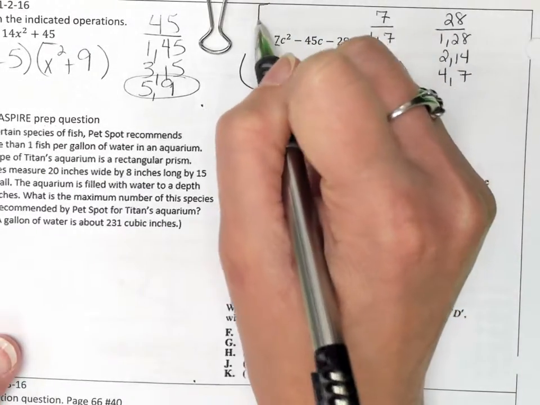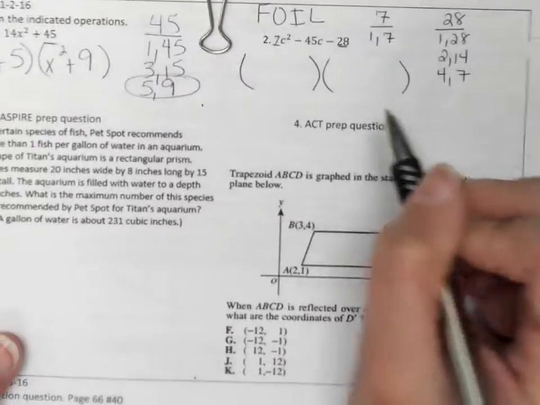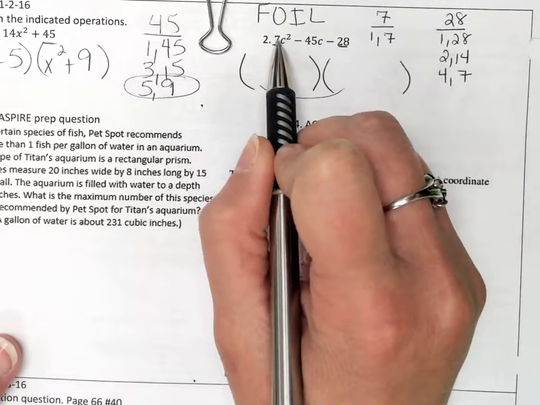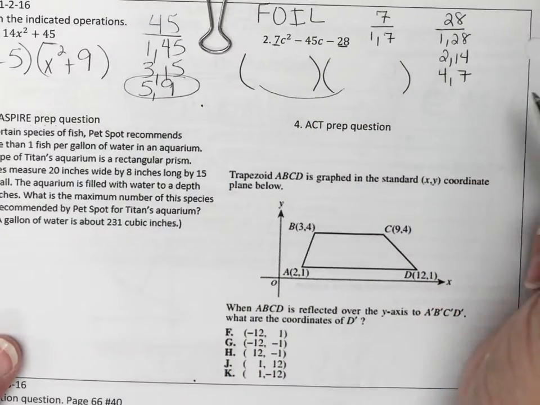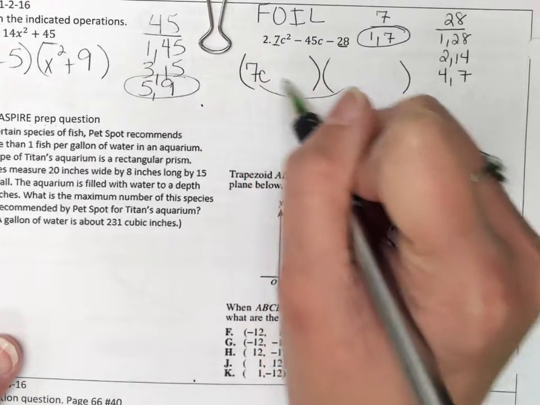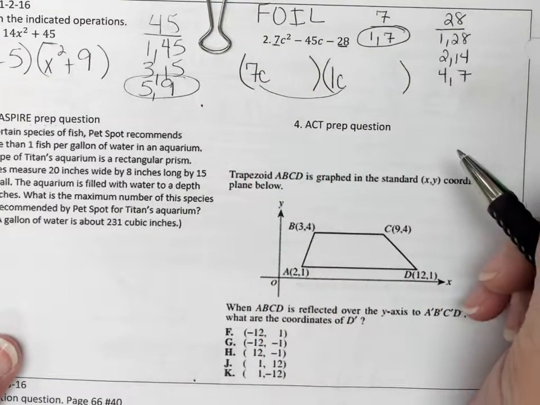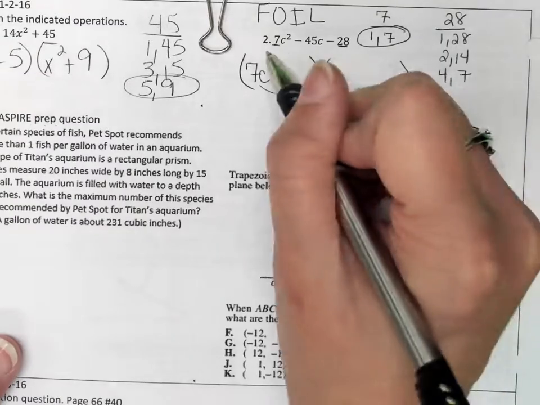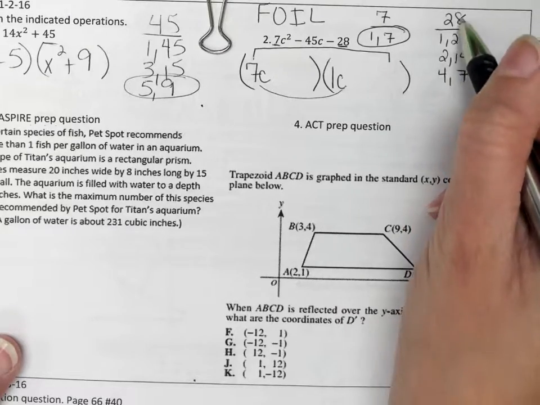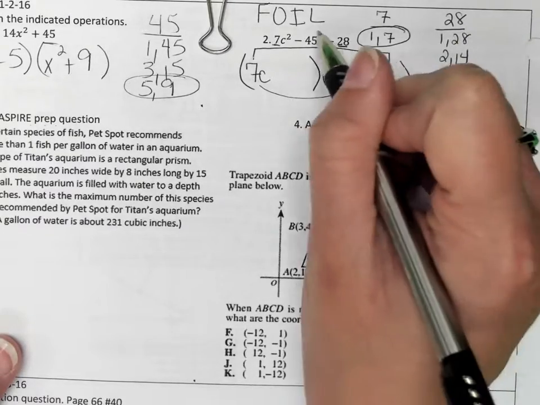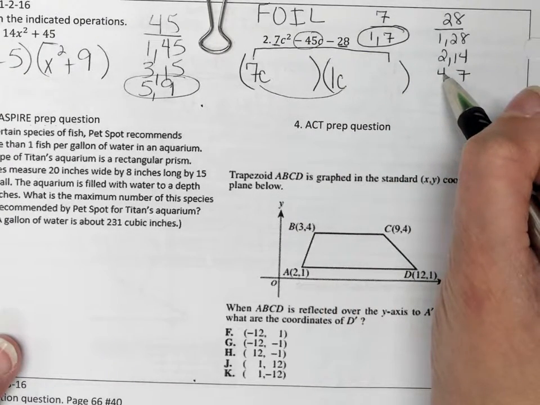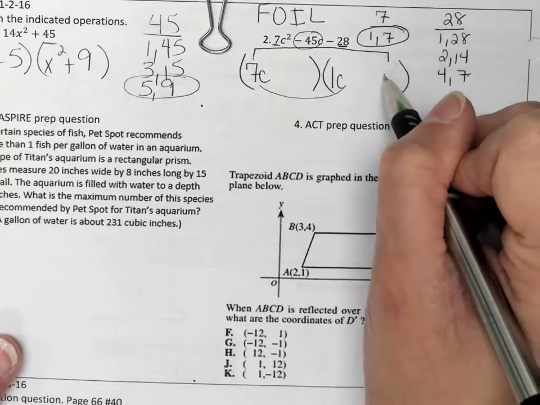Alright, remember foiling? First, outer, inner, last. First has to give you your first number, 7. What's the only set of numbers that'll give you 7? 1 and 7. There you go. Doesn't matter the order. I'm going to do 7 first. Outer is 7 times something. So 7 times which one of these numbers is going to get me really close to negative 45? 4 and 7, that's 28. I would definitely do 7 times 7. That's 49.